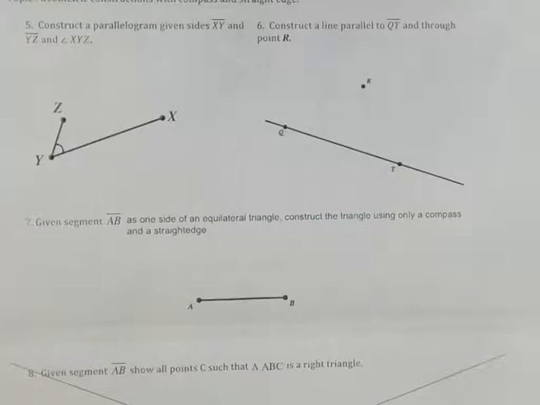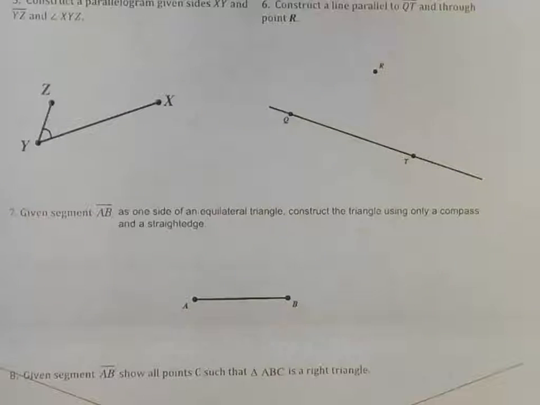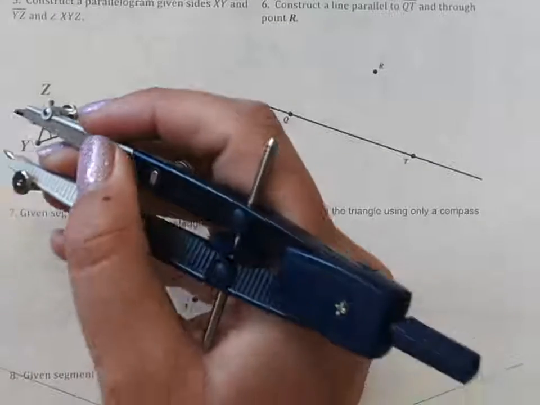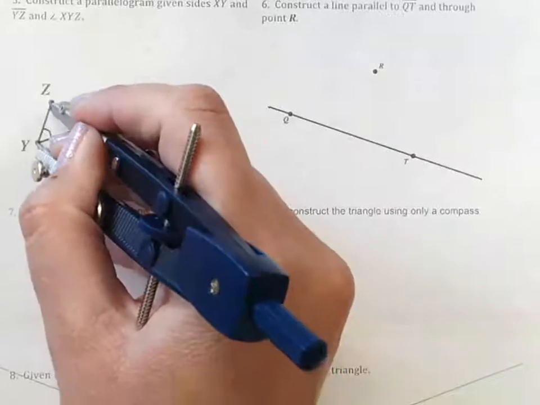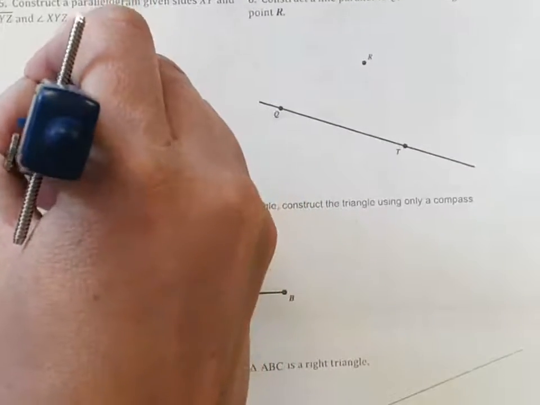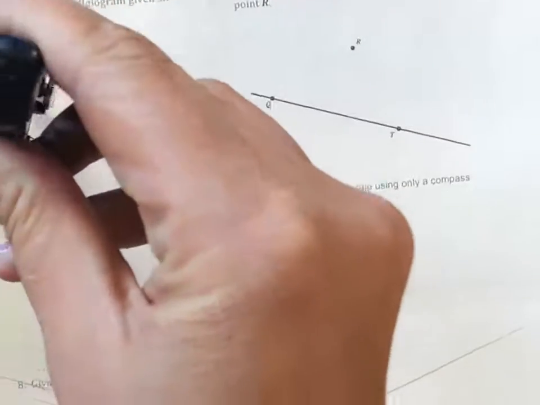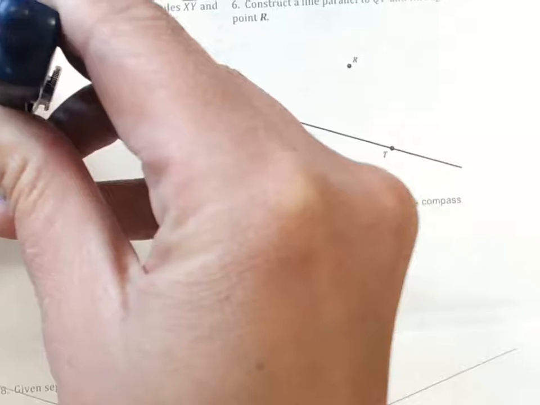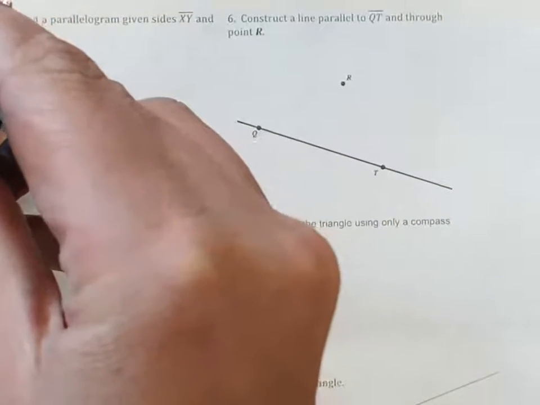All right, our first step. I wish this was a little bit bigger. Maybe I should draw it instead. It'll be fine. We're going to draw the arc. So I'm going to put my pointy end on point Y, and I'm going to put my other end on Z, and I'm going to draw an arc. If my compass would cooperate, that'd be ideal. There we go.